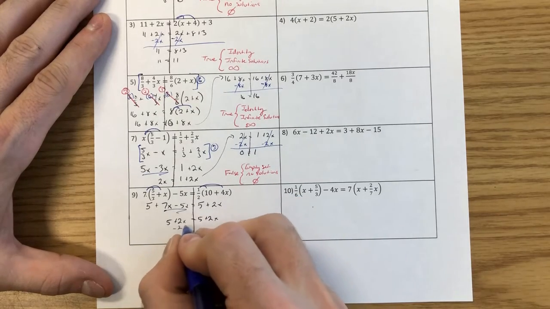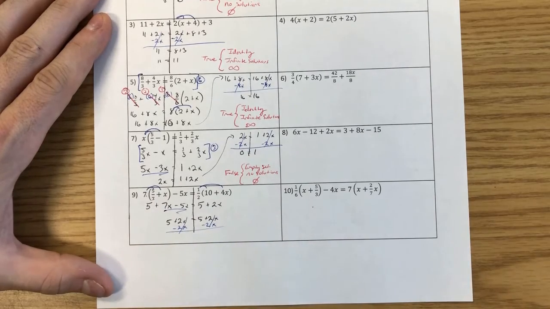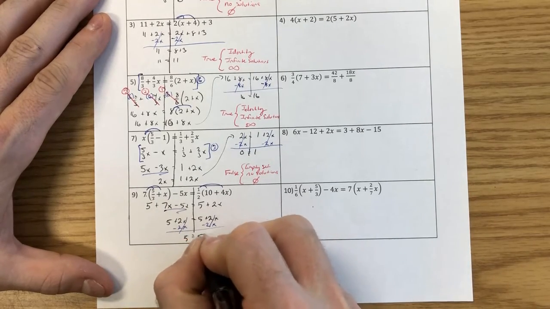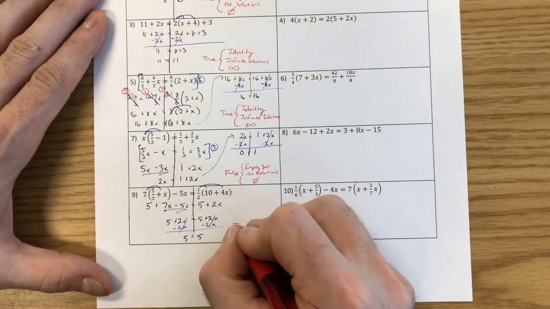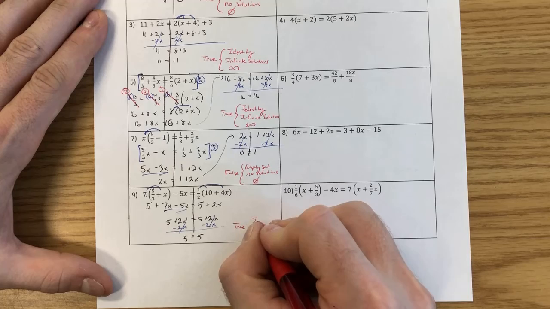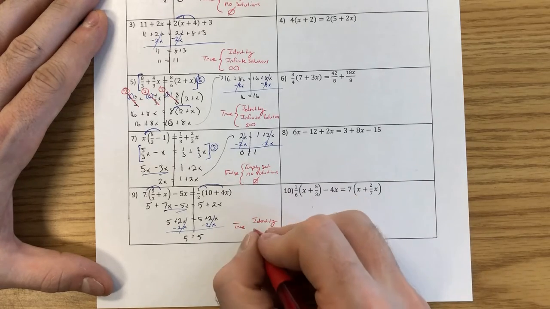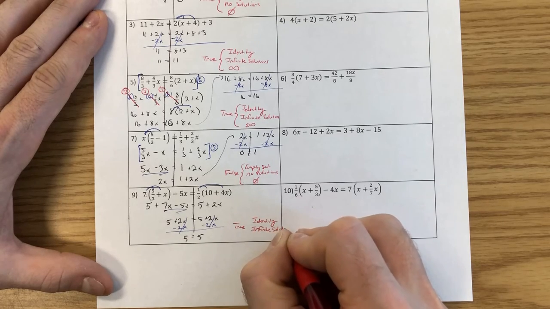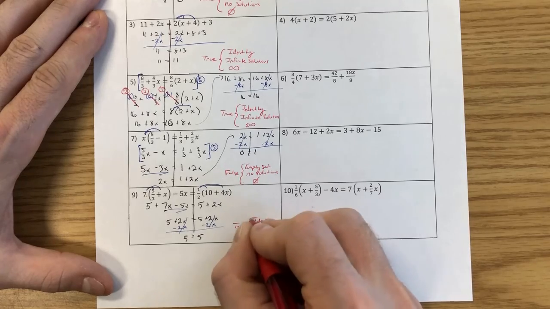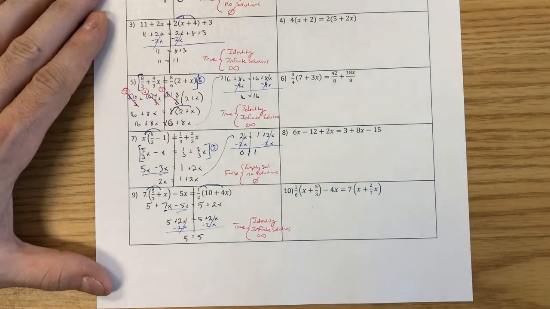If I go ahead and subtract the 2x's, they go away, and I'm left with a statement of 5 equals 5, which I know for this case to be true and always true. So it's either an identity, infinite solutions, or I just draw the infinity symbol. So true statement in one of those three things, and you're good to go.